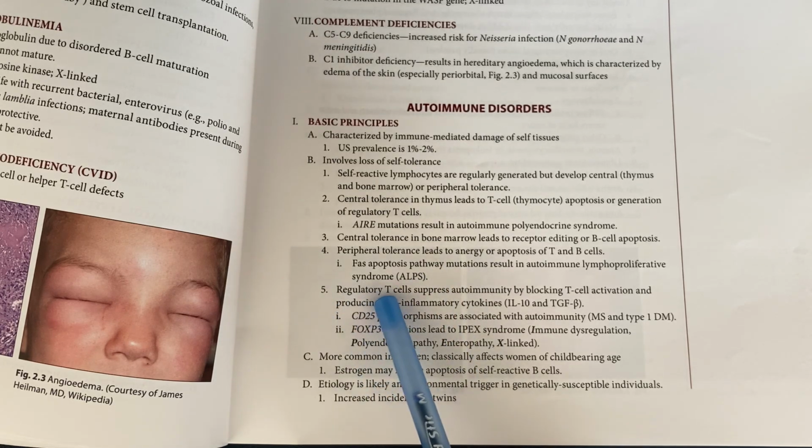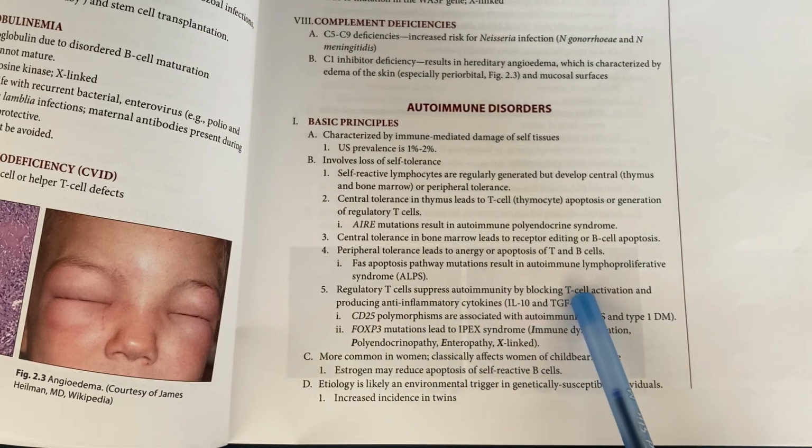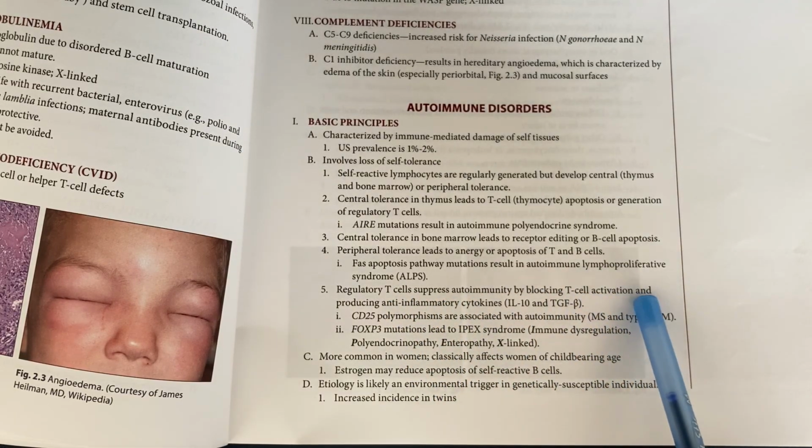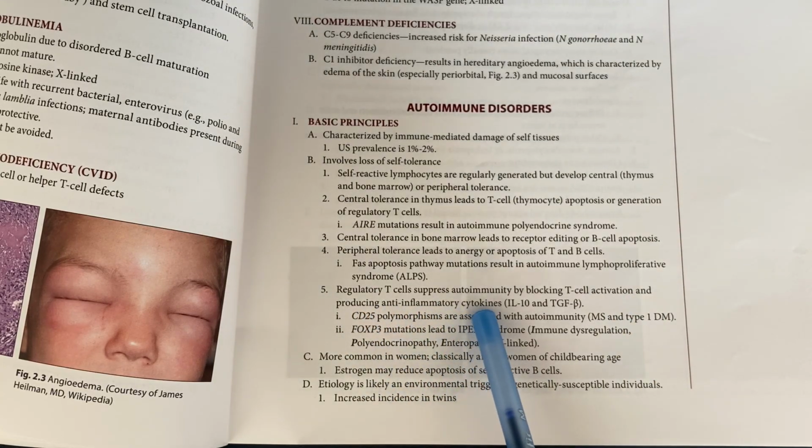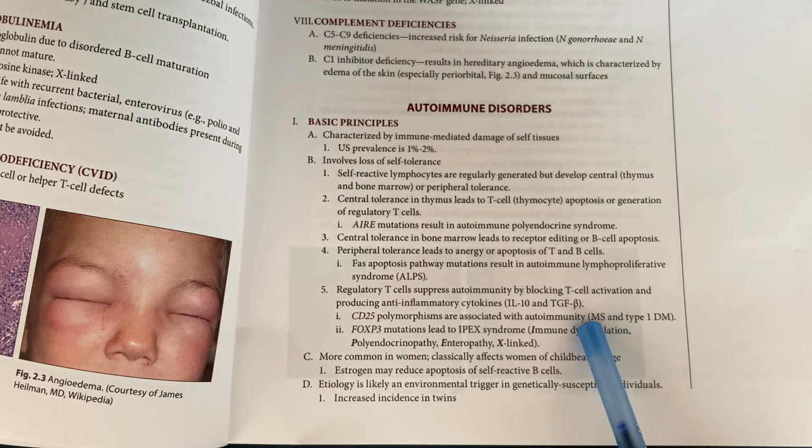And then regulatory T cells will suppress autoimmunity by blocking the T cell activation, and they will also produce anti-inflammatory cytokines, which again are interleukin 10 and TGF-beta. Interestingly, the CD25 polymorphisms are associated with autoimmunity, such as in multiple sclerosis and type 1 diabetes mellitus.